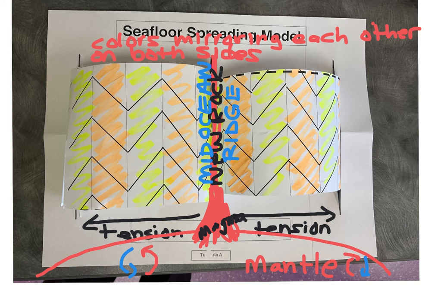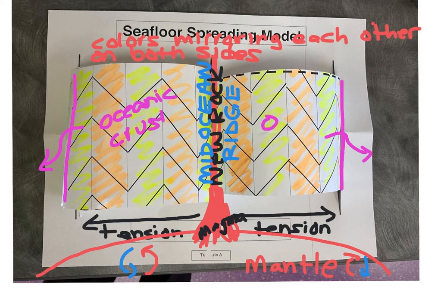So what do these side slits represent? As we take a look over on the right side and on the left side, what we notice here is not new rock coming up, but instead this rock is going back down underneath. Well, folks, we're working here with oceanic crust. And we know that oceanic crust is what density compared to continental crust?